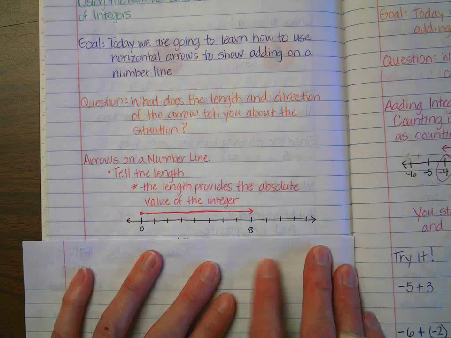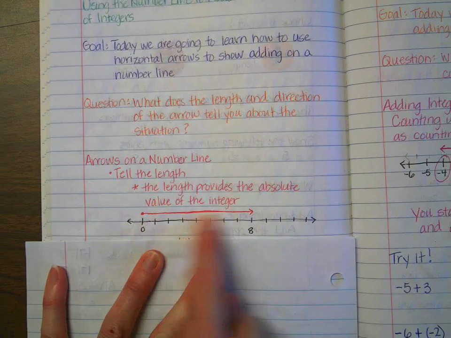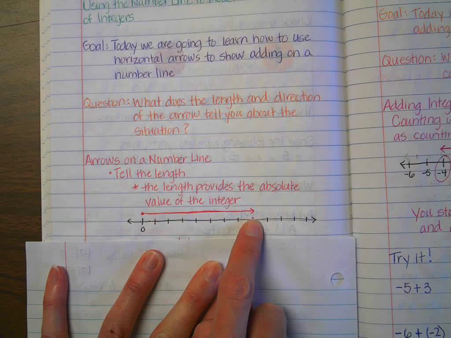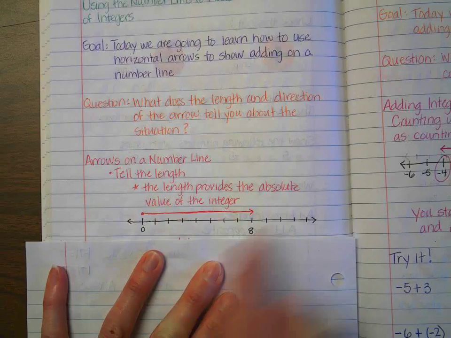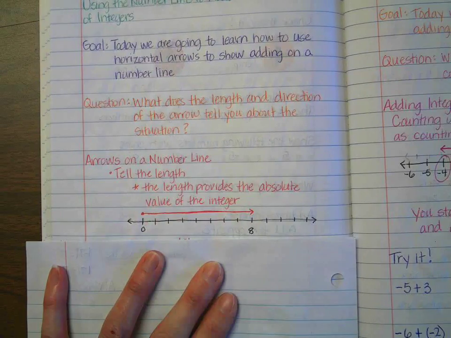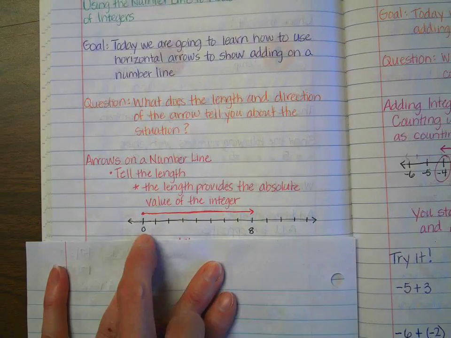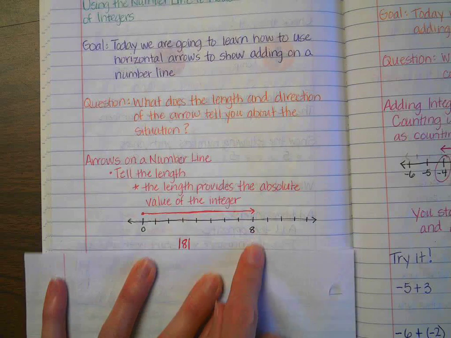So here's our number line right here. If we have an arrow that starts at 0 and it goes to here, what is the length of the arrow? If you said 8, you are correct. Remember that absolute value means the distance from 0 to 8. What is the distance from 0 to 8? The distance from 0 to 8 is 8.